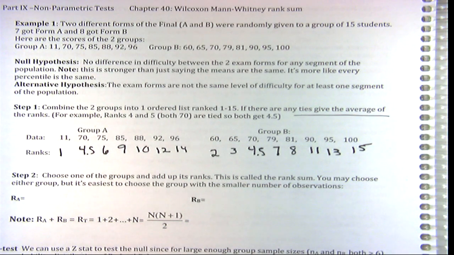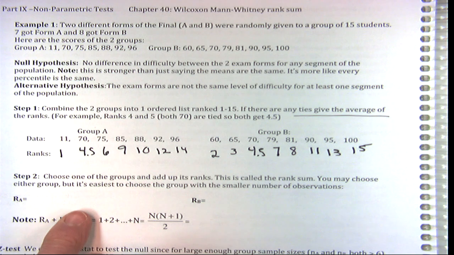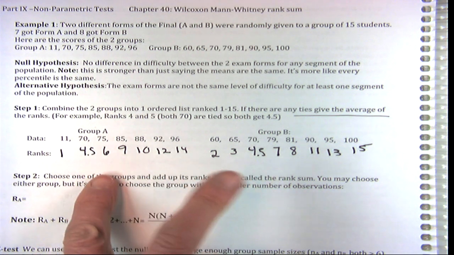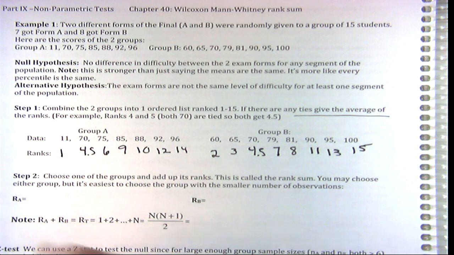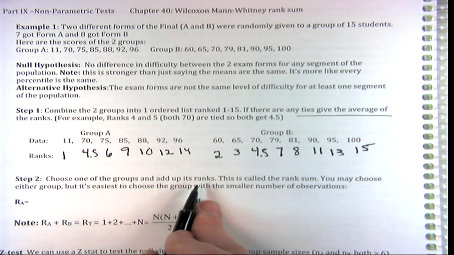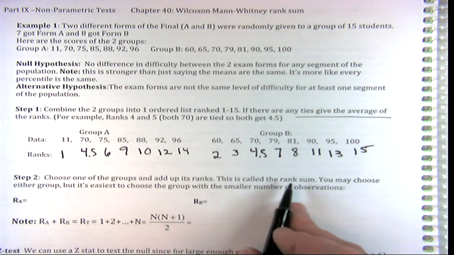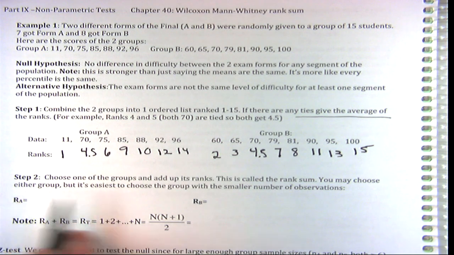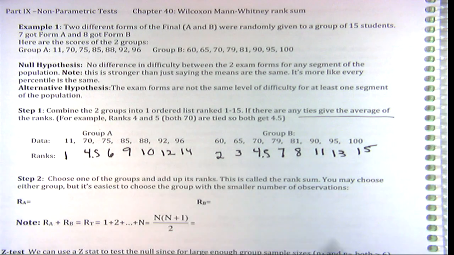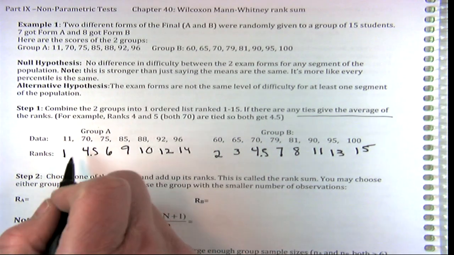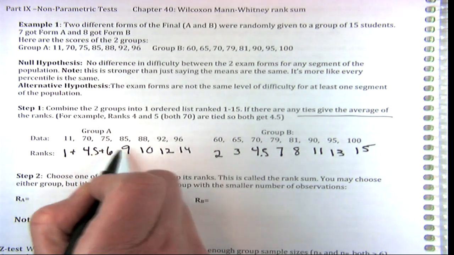And then the next thing is you really only have to figure out one of the groups, because then the other one's determined. Choose one of the groups and add up its ranks. That's called the rank sum. You may choose either group, but it's easiest to choose the group with a smaller number of observations. Okay, so we'll choose this one. So let's just add up all these ranks.